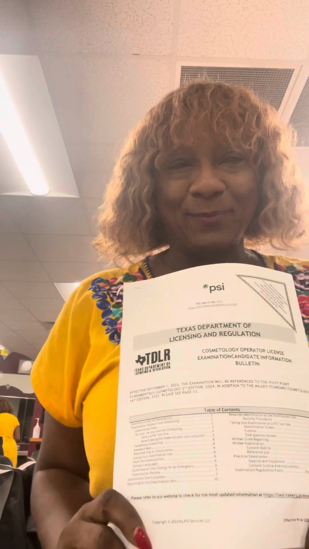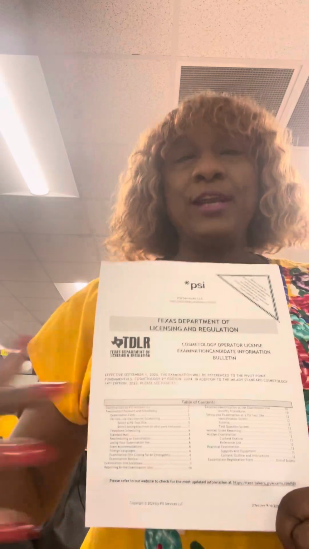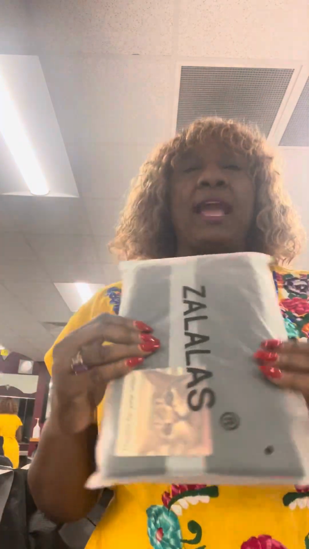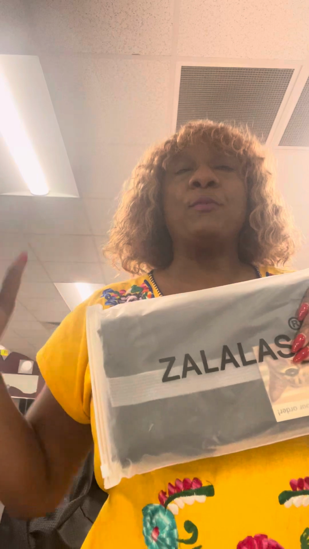So first things first, get your PSI bulletin, read over it so that you know what your expectations are for your exam, and order your duffel bag. If you already have one, that's great. Then be prepared to put your label on your bag, your sanitized implements and clean on either side. Mine was stapled because it doesn't have a little window.